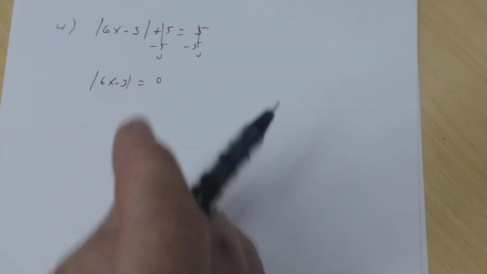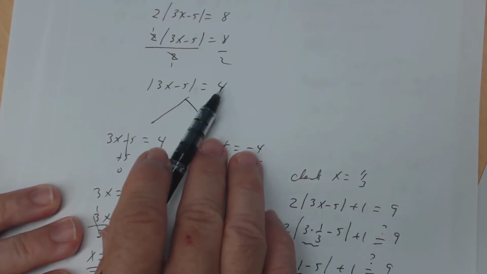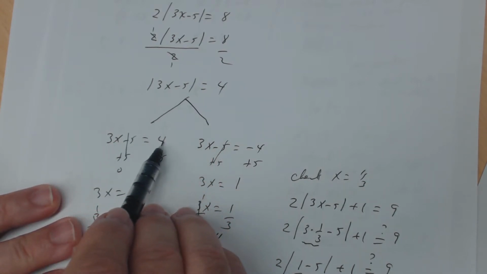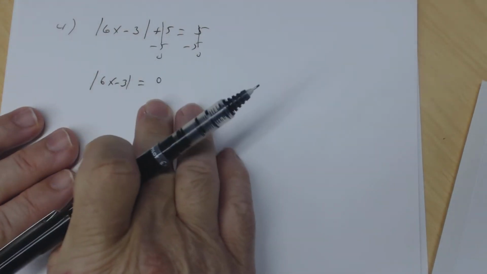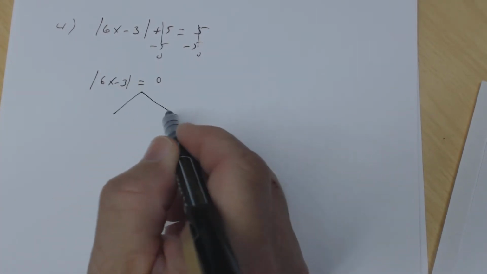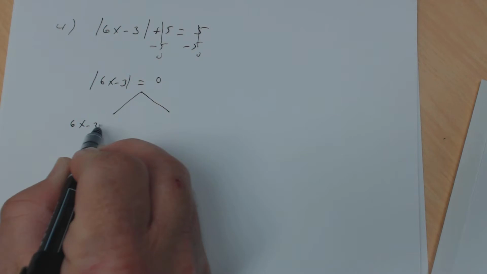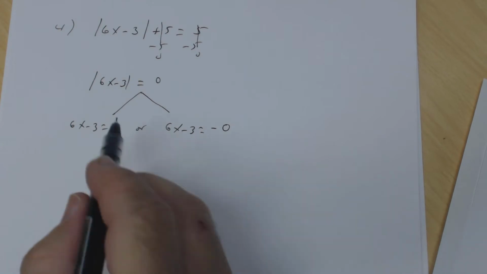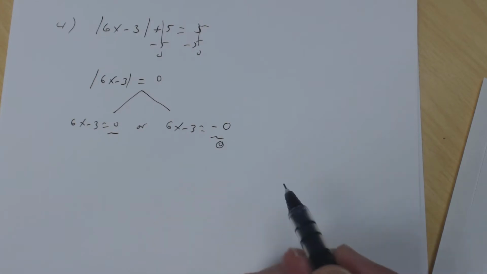So I want you to think about this. Remember when these were positive numbers, we split into two equations. See if that was a 4? We said this expression inside the absolute value bars must be 4 units to the right of 0 and 4 units to the left of 0. Well, that is 0. So if you said 6x minus 3 must equal 0, or 6x minus 3 must equal the opposite of 0, I want you to know that 0 and negative 0, they're both zeros. They're the same thing.